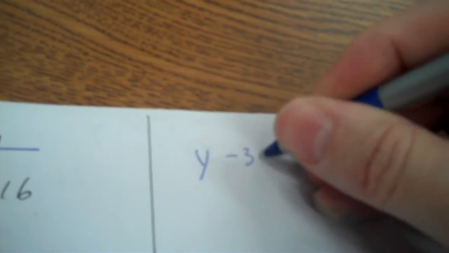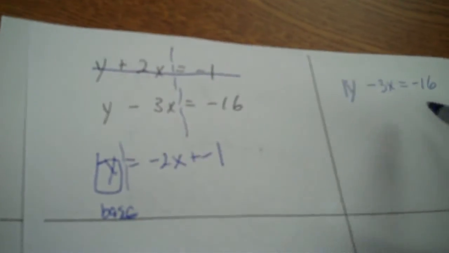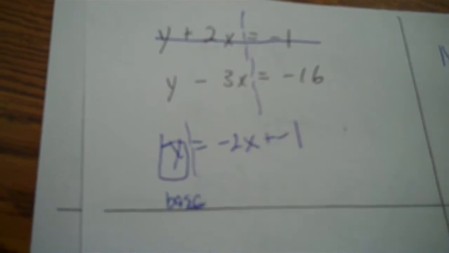Now when you're writing it down, remember what I told you. Make sure each letter has a number in front. So when I write y minus 3x equals negative 16, I need to make sure that the y has a 1. Okay? When I'm doing this part, I want both x and y to have numbers in front. So that goes over here. So I'm using this as my base.